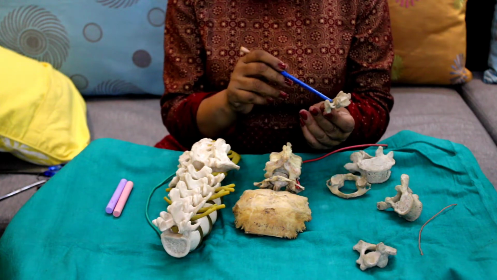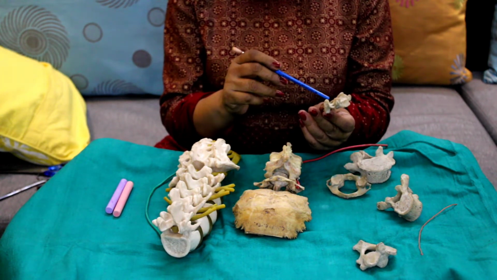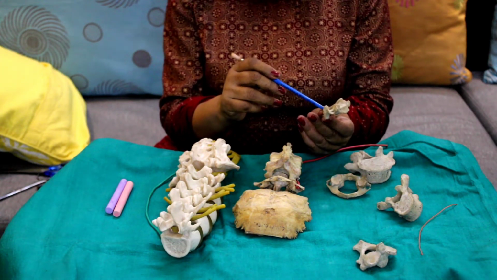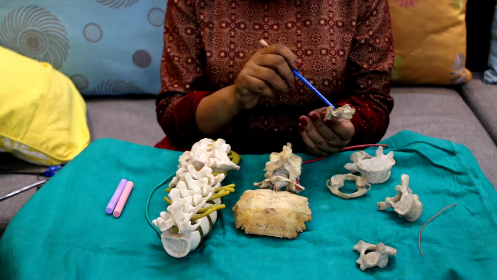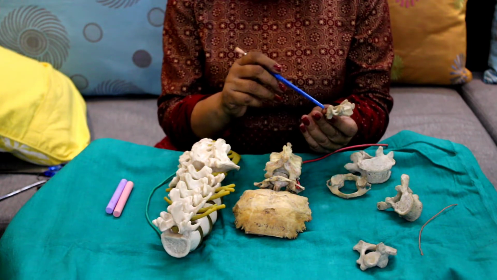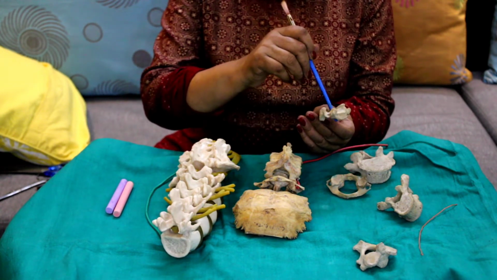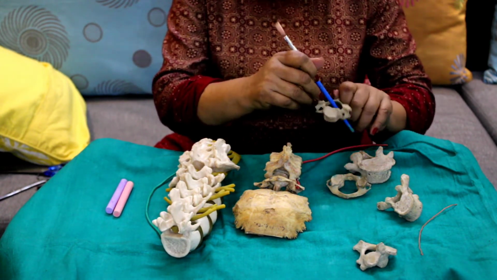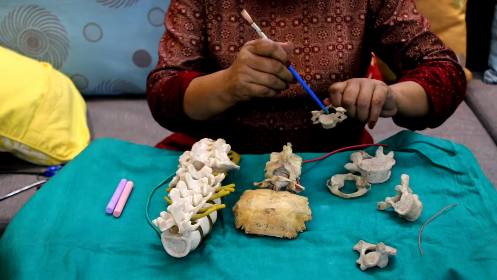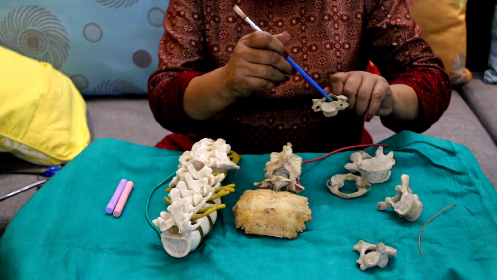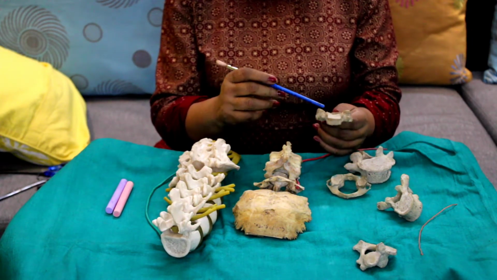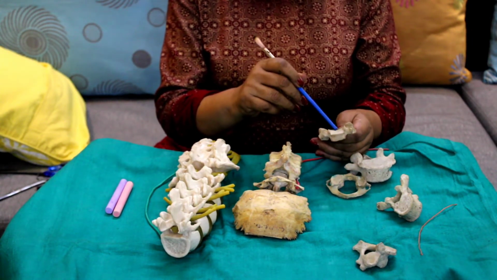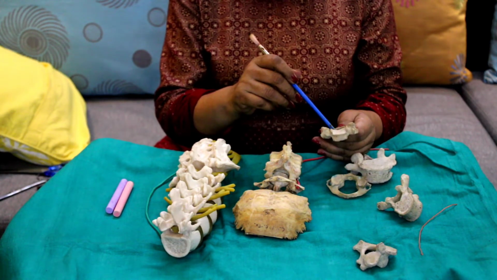Now the pedicle is directed backwards and laterally, and is situated in the middle of the body. So you will see the vertebral foramen, this one, is triangular in shape, and here in the spinal cord there is an enlargement, and that is known as the cervical dilatation of the spinal cord.